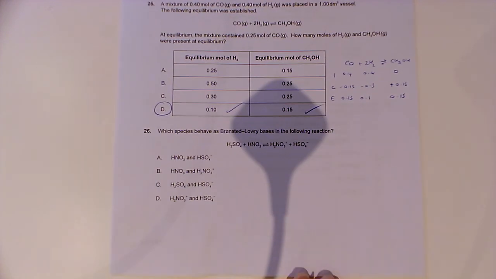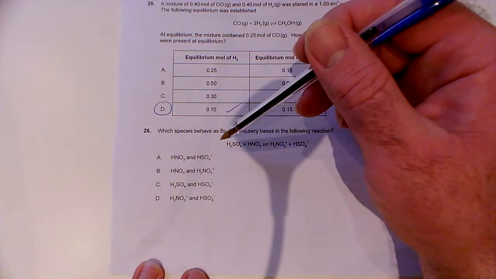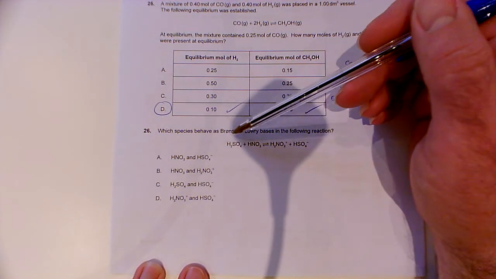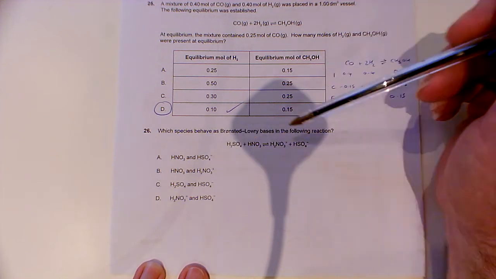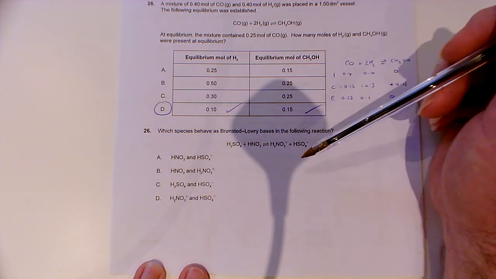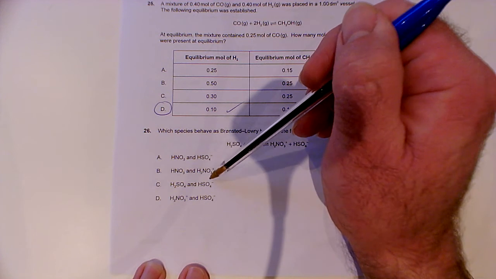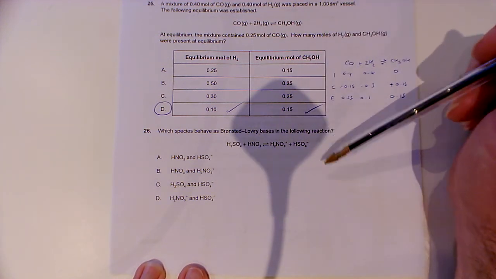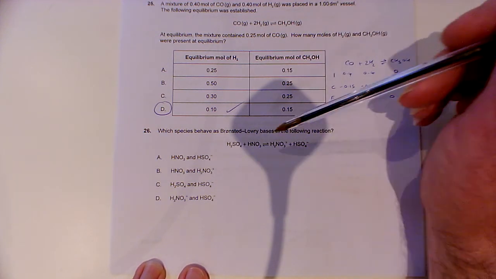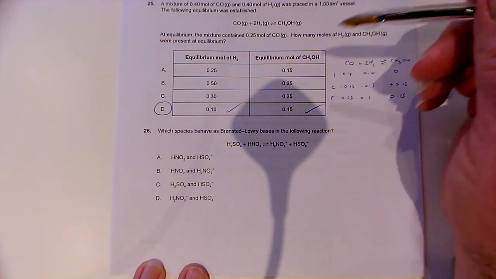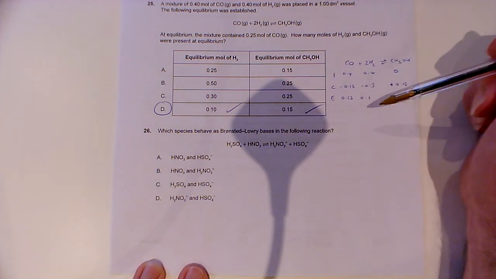26, we're on to acids and bases then. So we've got: which species behave as Bronsted-Lowry bases in the following reaction. So again, always be careful to read the question, because if you second guess it, a common question is, say, which is the acid-base conjugate pair? So you might then be thinking, oh, actually it's those two, but they're not after the acid-base conjugate pair. They want the two bases, because there'll be a base on the left and a base on the right. So we're looking for the bases in each acid-base conjugate pair.